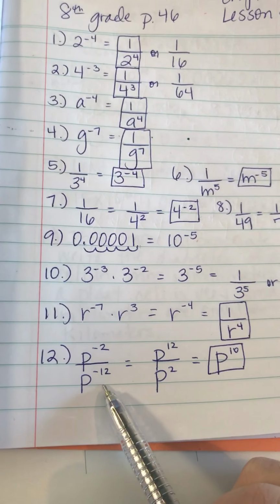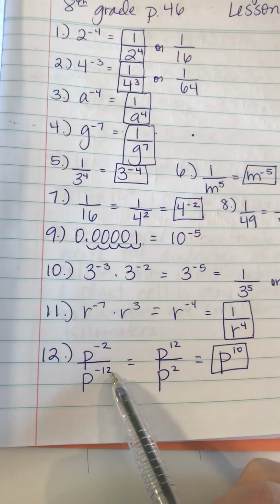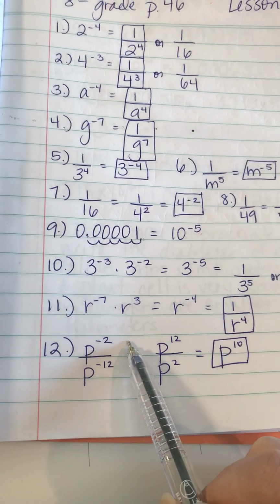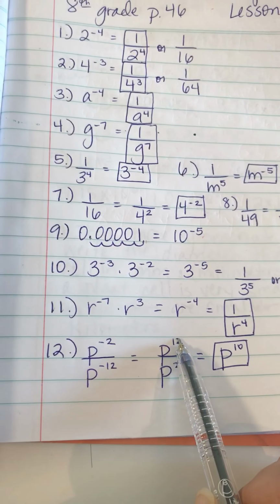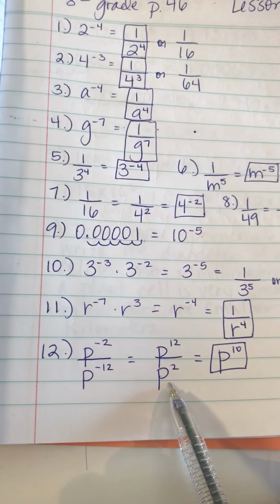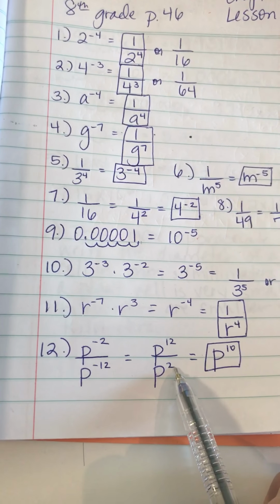On this one, though, I changed them to positive exponents first. So because this is negative and in the denominator, to make it positive, I moved it to the numerator. So p over 12. This one is negative in the numerator, so I would need to move it to the denominator to make it positive. So p to the positive 2 would be in the bottom.